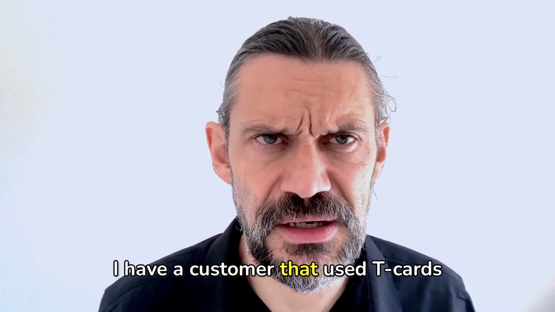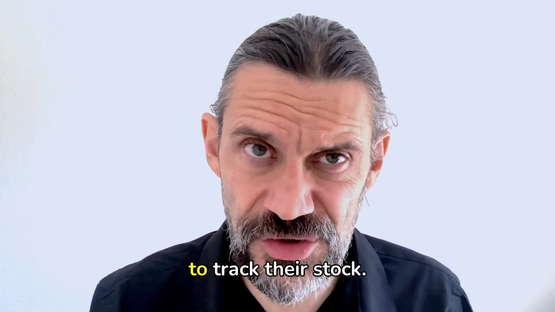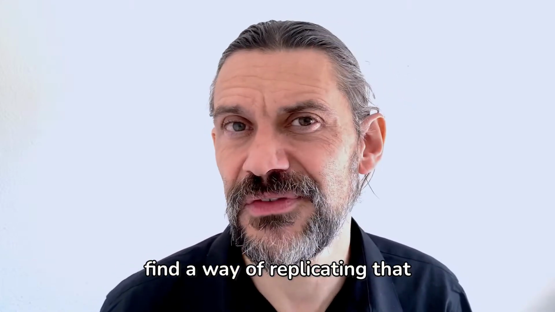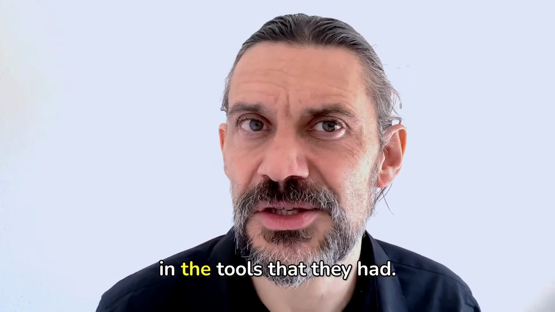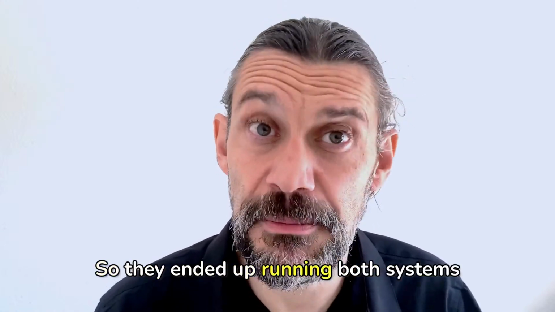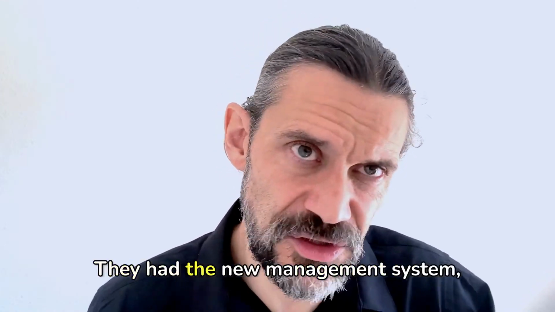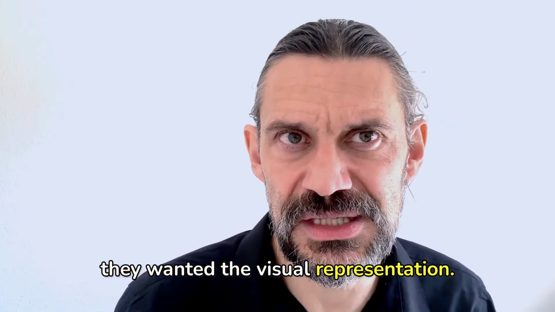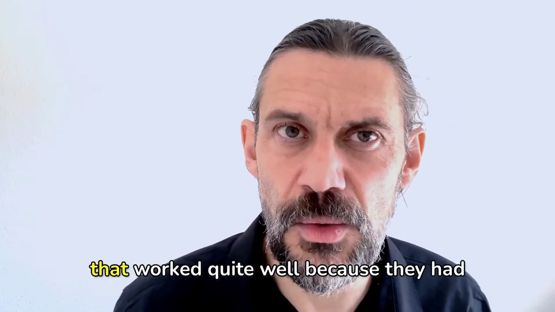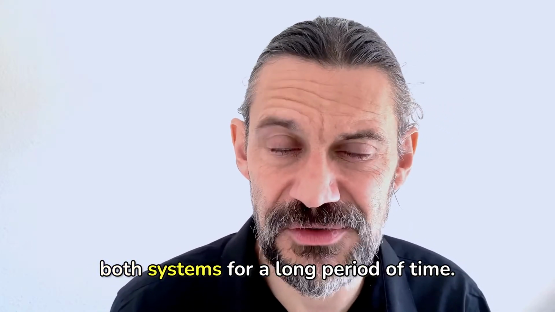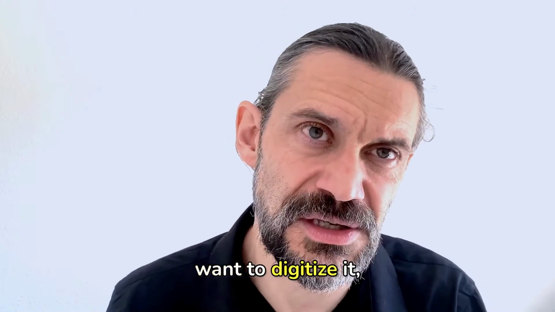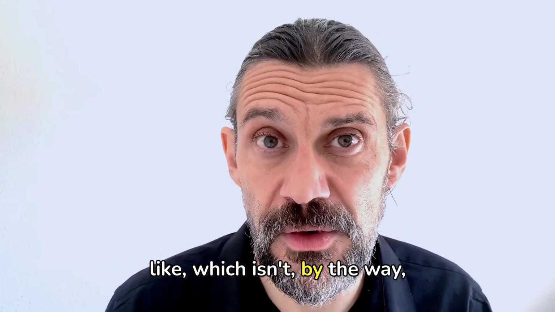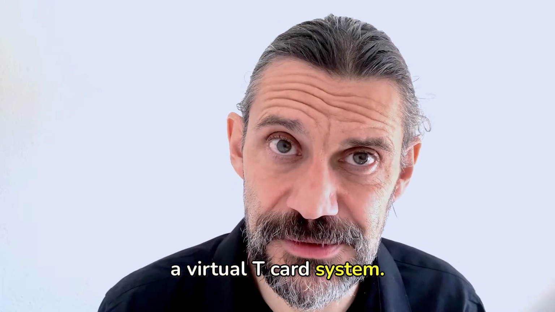I have a customer that used T-cards to track their stock, and it was very difficult for them to find a way of replicating that in the tools that they had. So they ended up running both systems for a very, very long time. They had their new management system, but they also kept the cards because they wanted the visual representation. And actually that worked quite well, because when they did want to digitize it, they knew exactly what it should look like, which isn't, by the way, a virtual T-card system.